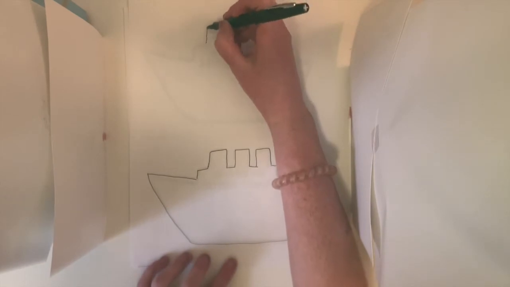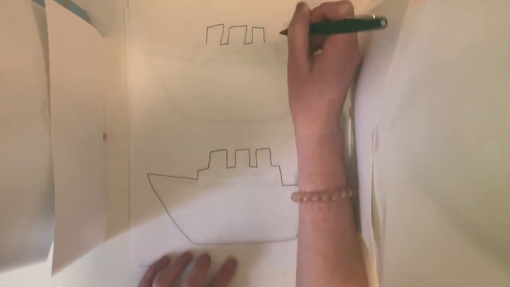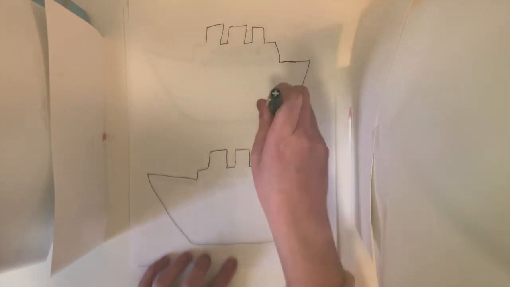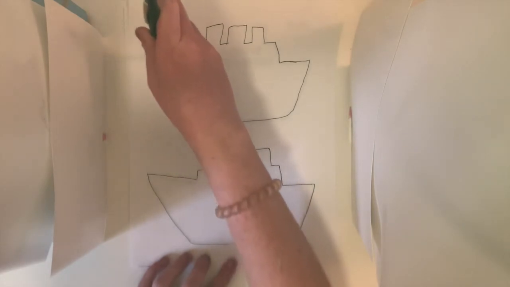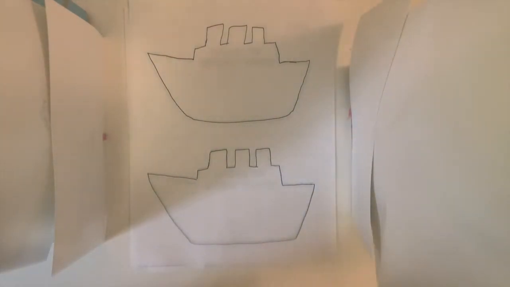And then I will do the second boat. Just in case I need a second one.